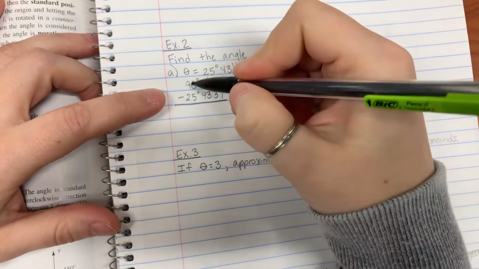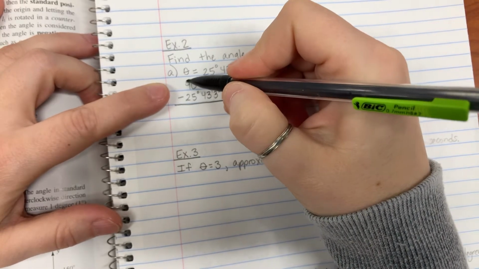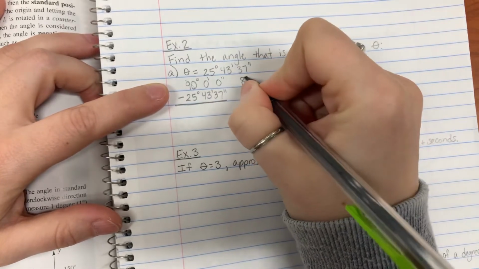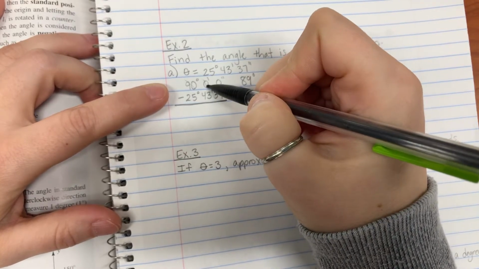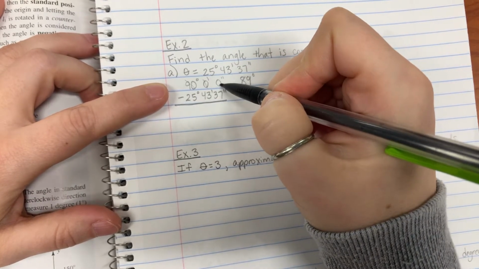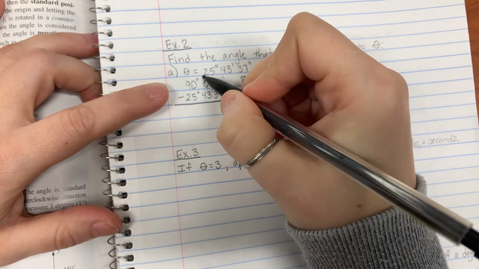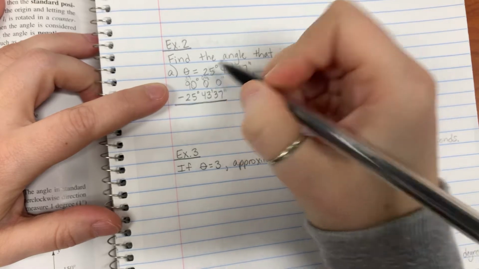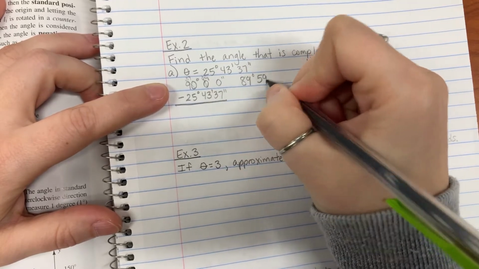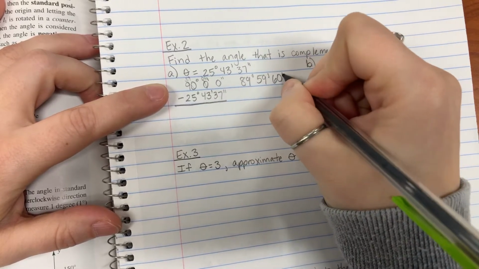So I'm going to go all the way back over here to this 90 and make it an 89. So 89 degrees. That would give me 60 minutes right here, but I would still have 0 here. So I'm now going to borrow from that and make it 59 minutes and 60 seconds.